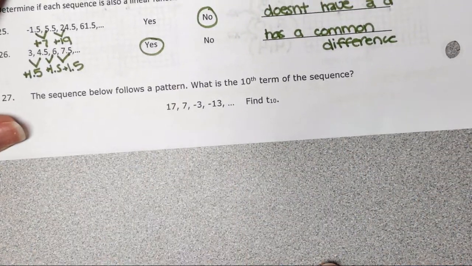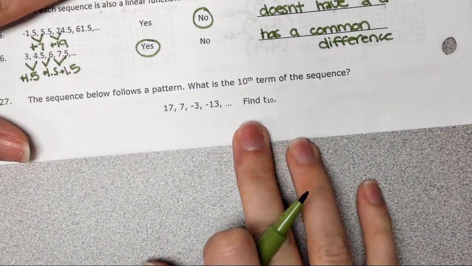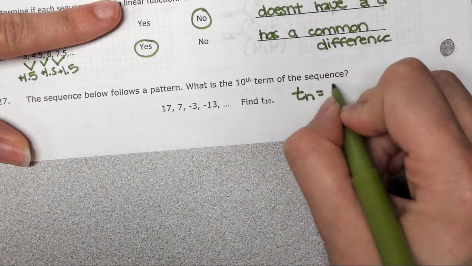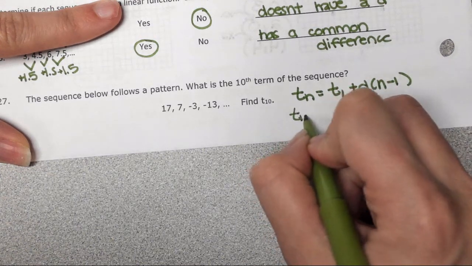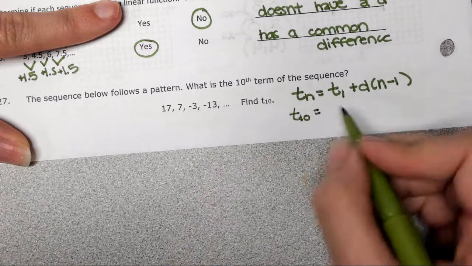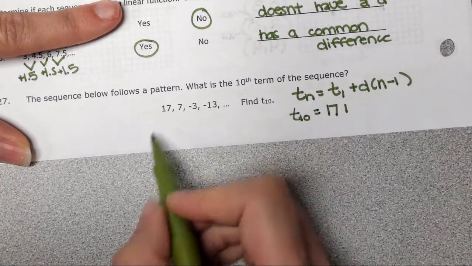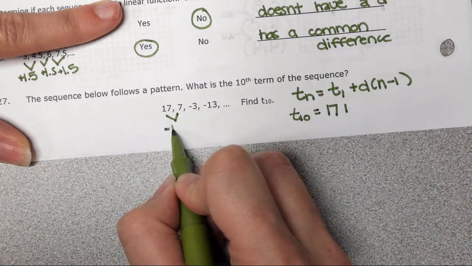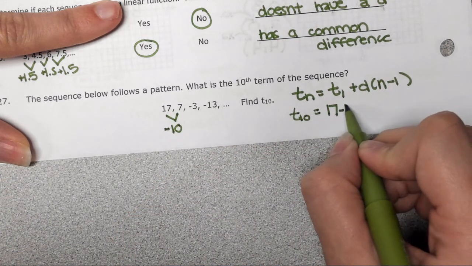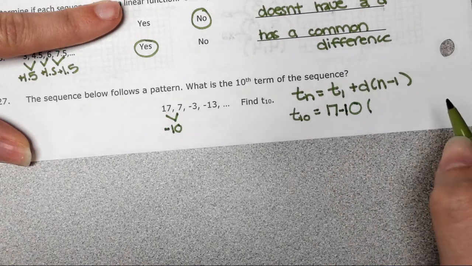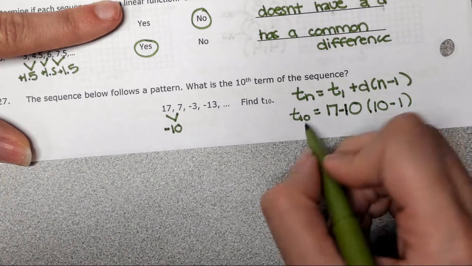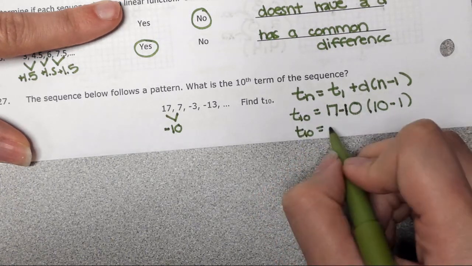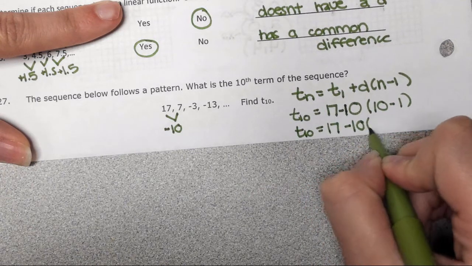Here, the sequence below follows a pattern. What's the 10th term of the sequence? So we could use our explicit formula, Tn equals T1 plus D times n minus 1. So to find the 10th term, we're going to take the first term, which is 17. How do I get from 17 to 7? I'm subtracting 10. So my D is minus 10. Parentheses, the n value that they're asking for is 10 minus 1. So T10 equals 17 minus 10 times 9.